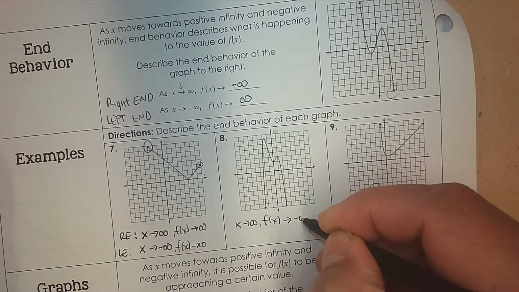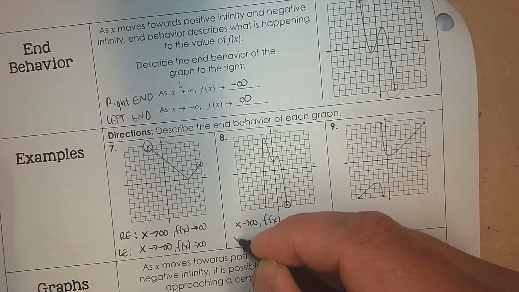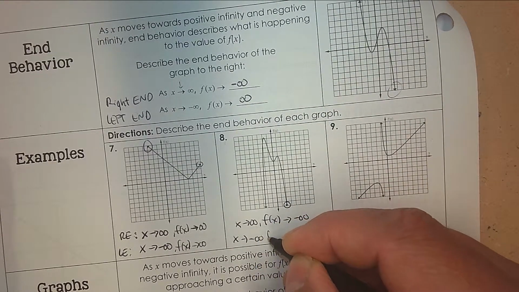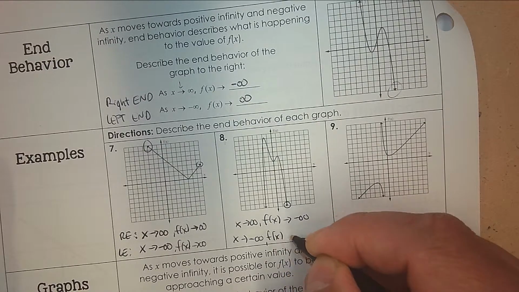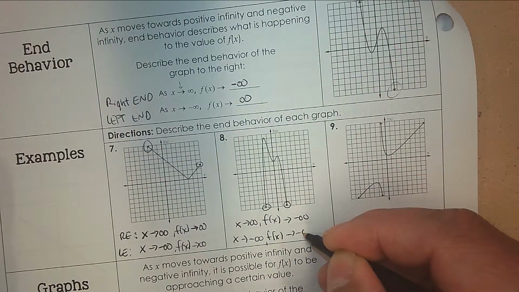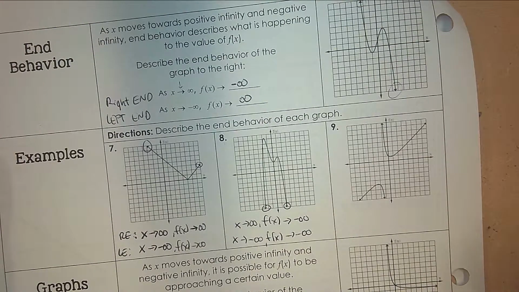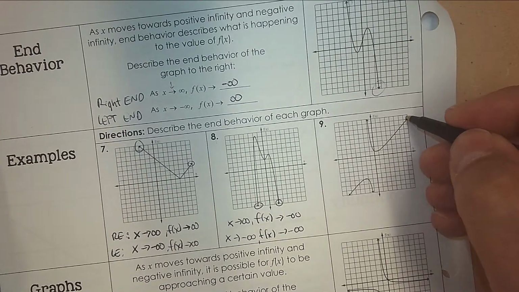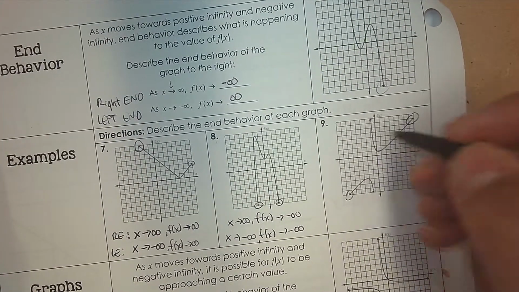And so you can see the right end is going down. As x approaches negative infinity, what's the function approaching? And you can see the left end is also going to negative infinity. End behavior: the right end and the left end, not worried about the middle.